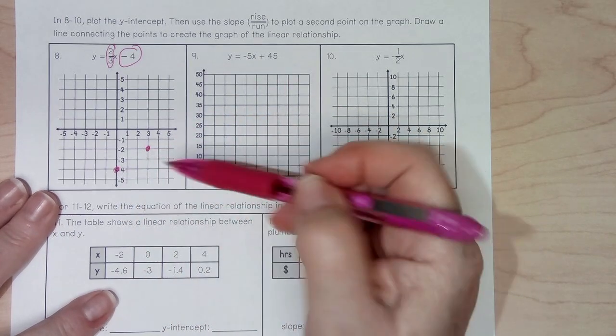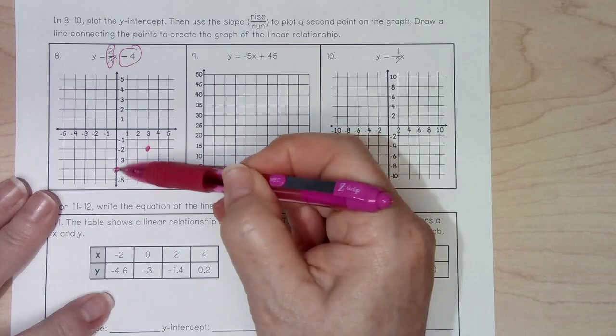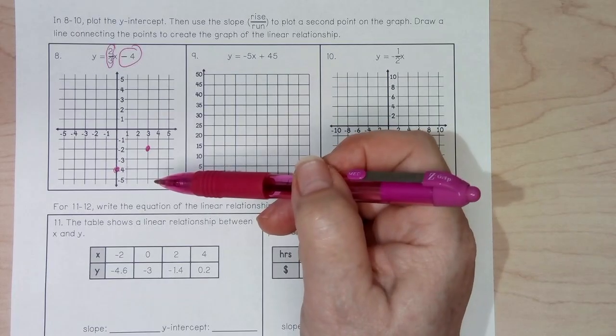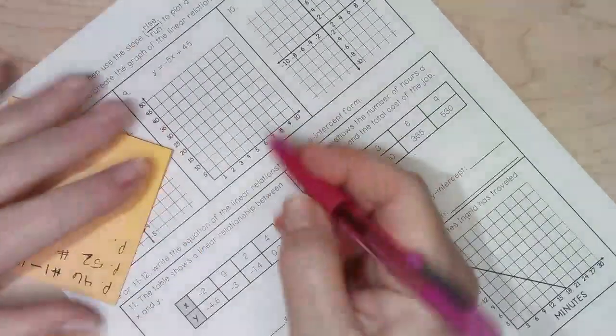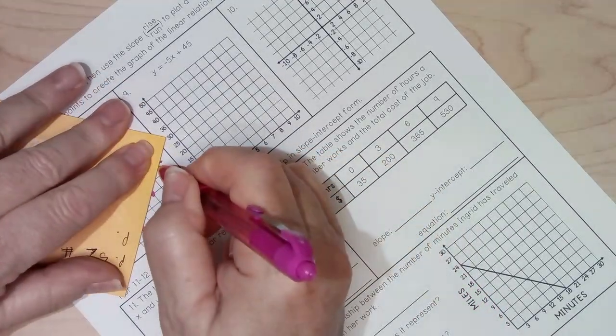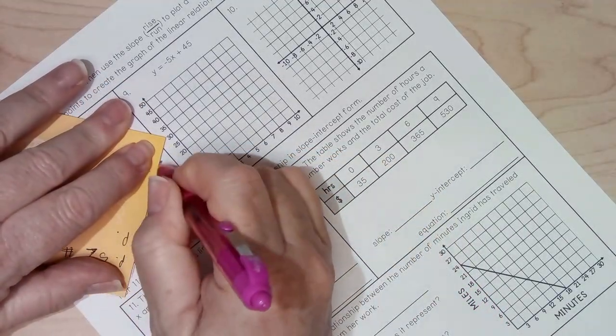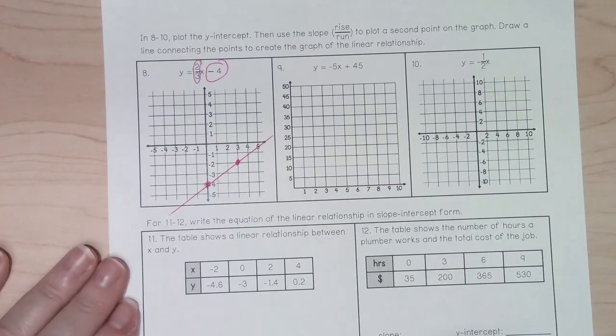So if I did these, here would be my rise, here would be my run, and it is 2/3. You only need 2 points to draw a line. And there you go.